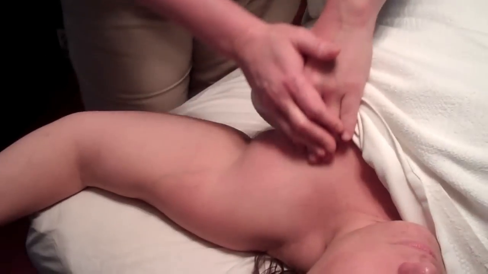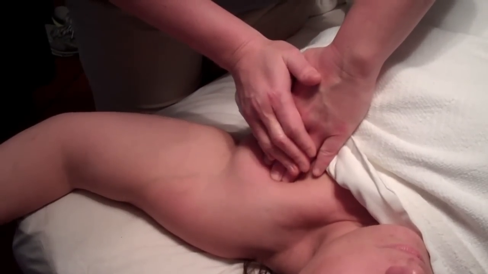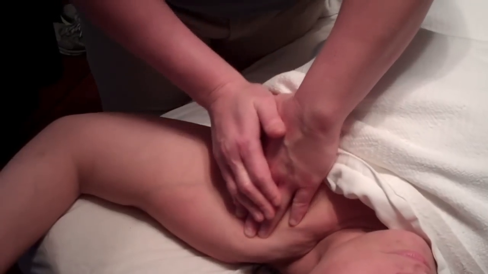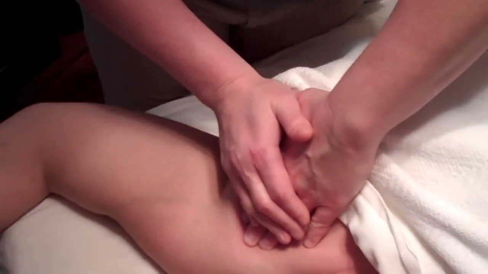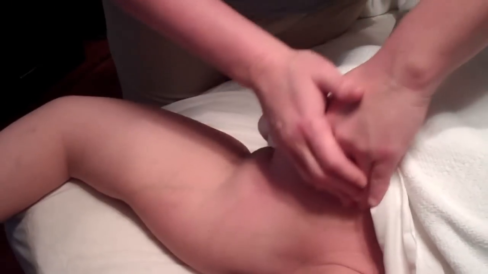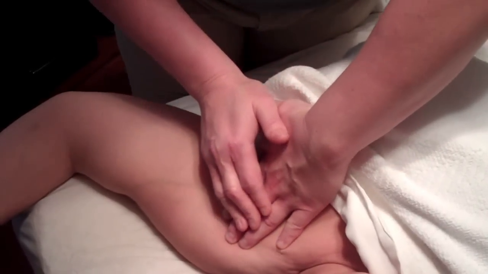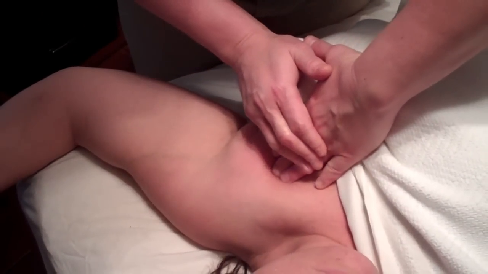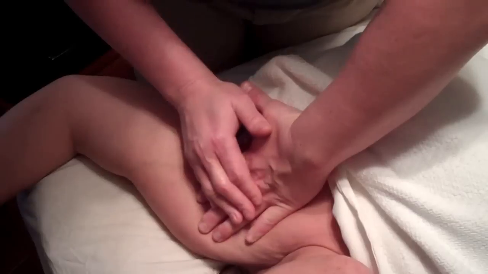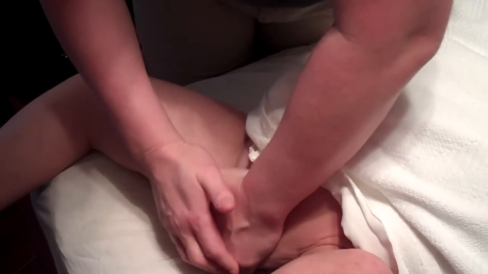Okay, so now I'm going to do some tissue elongation. Okay, you doing okay, Miss Rutledge? I am. It's tight. I'm searching the fibers for any tightness, any adhesions or restrictions. Typically this treatment would last about 10 to 15 minutes depending on how long it would take to get her muscles to relax. I would definitely work both sides to keep her even.